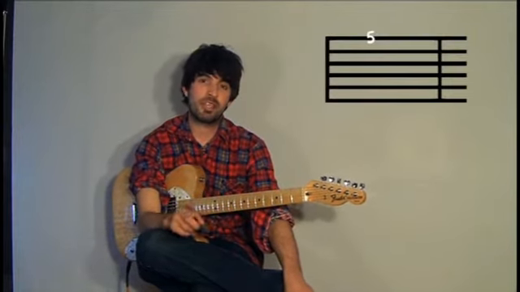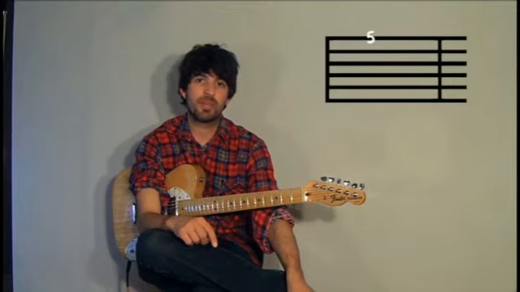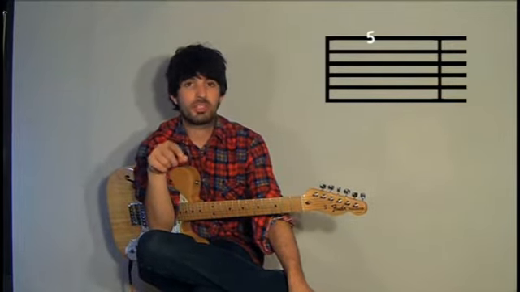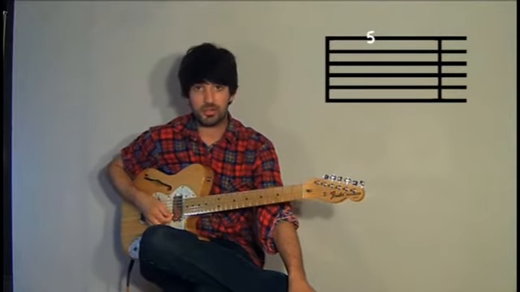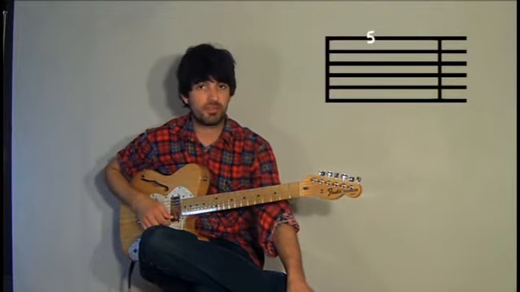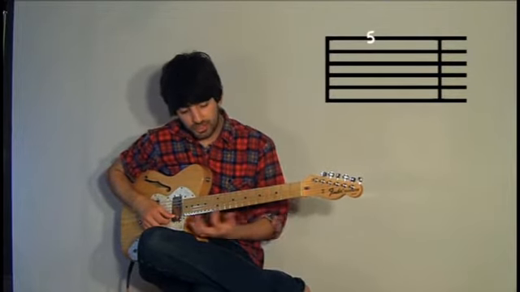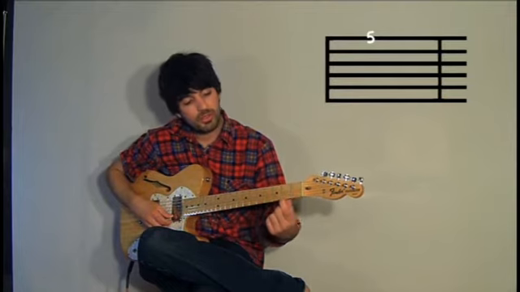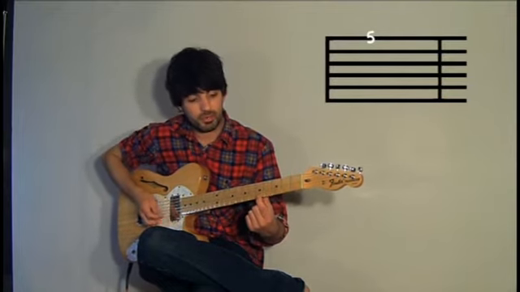So if you see that first note there, we'll try this one together. You see it's not on the bottom line. Remember, the bottom line is the 6. It's on the top. That's the first, which is going to be the smallest string, the first string. And you see the 5 represents the 5th fret. So again, we're on the first string. We're going to count up 1, 2, 3, 4, 5. We're going to play that note.